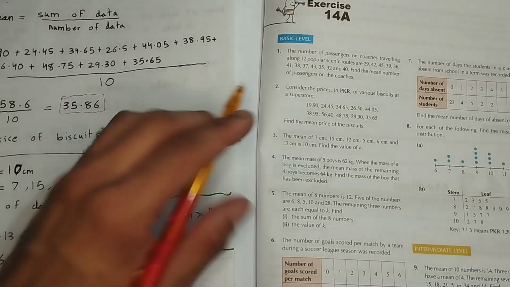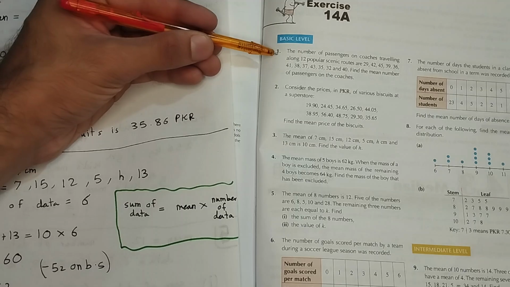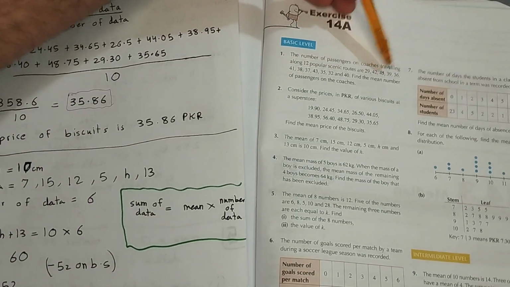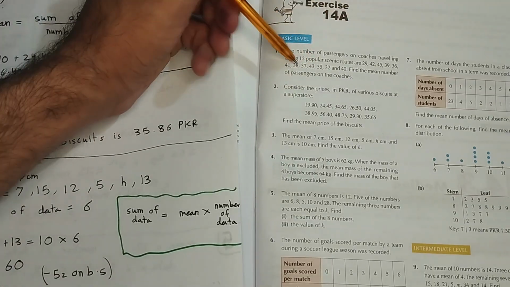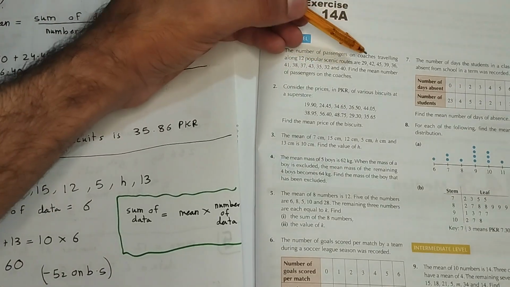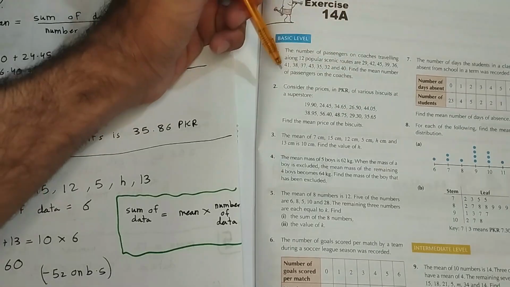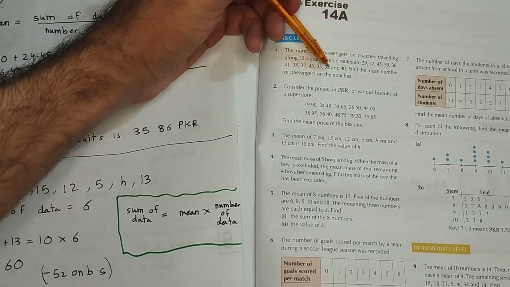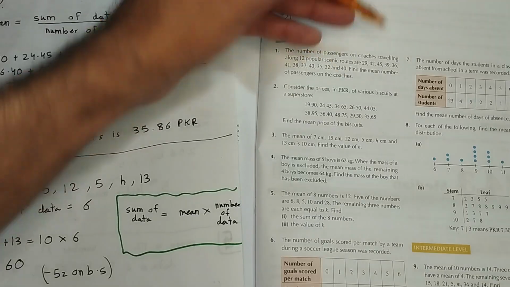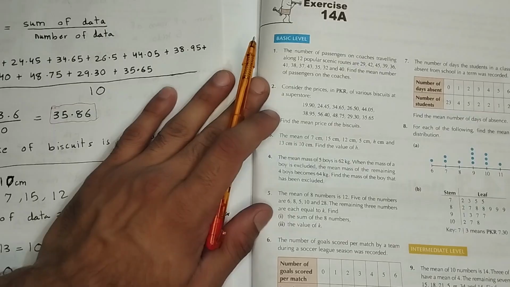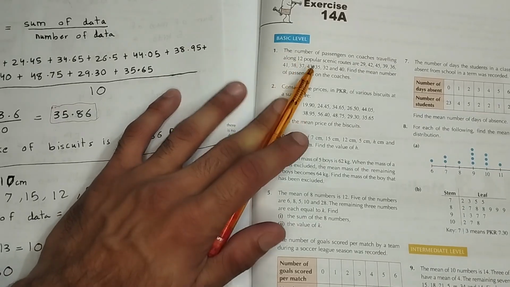Question number 2 was very simple. You can do question number 1 just like that as well. You have numbers given to you here, 29, 42, and so on and so forth. You can just go ahead and add them all together and divide by the total number of data that is given to you, which is 1 2 3 4 5 6 7 8 9 10 11 12. So you have 12 numbers given to you. Just add them all together and divide by 12. You will get the mean number of passengers on each coach.